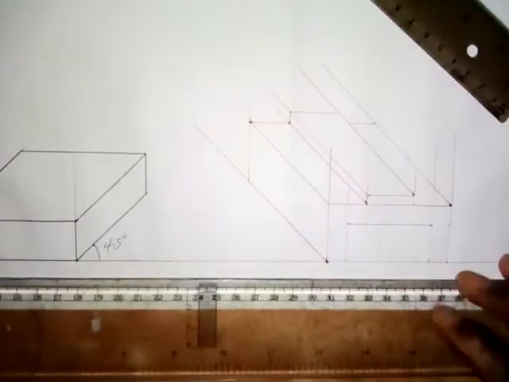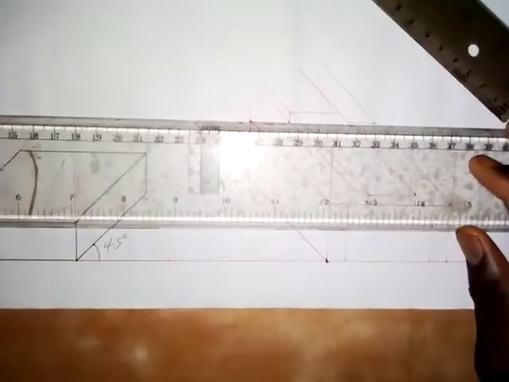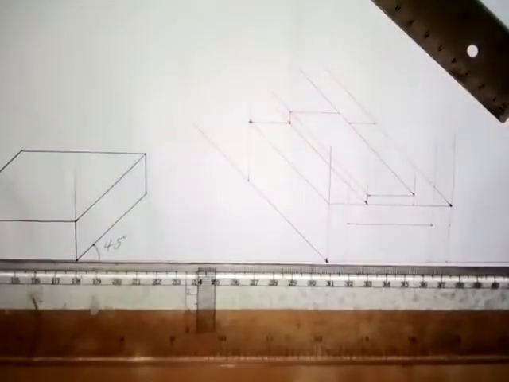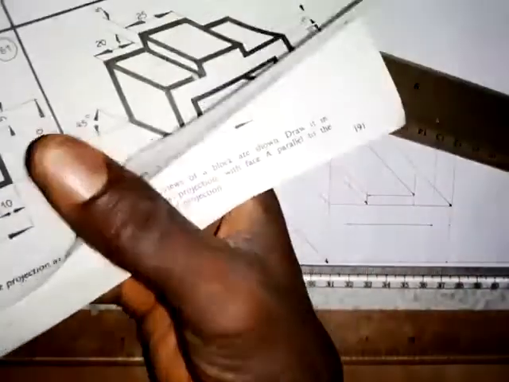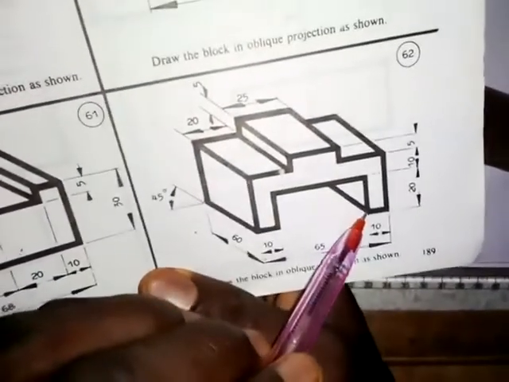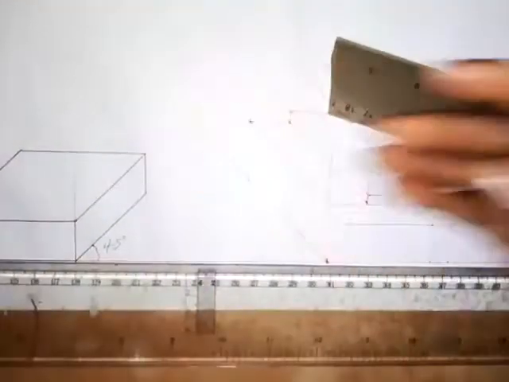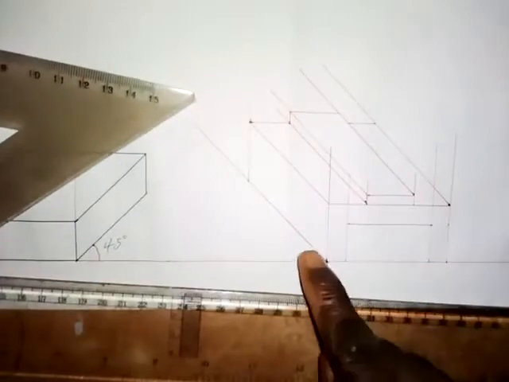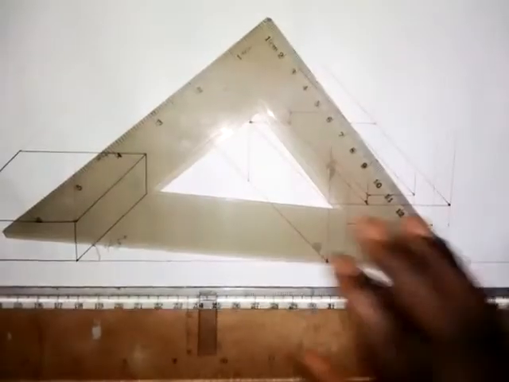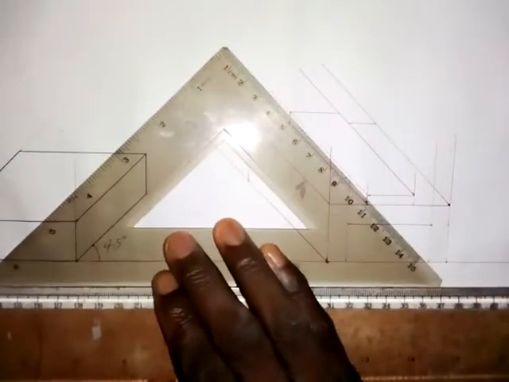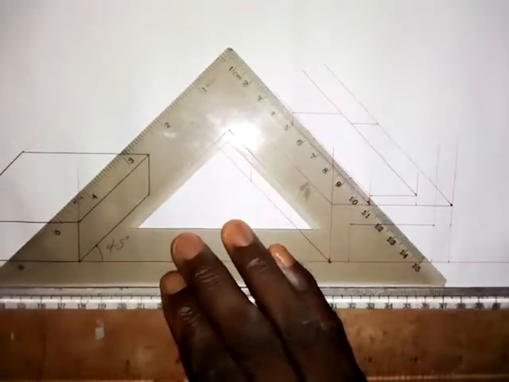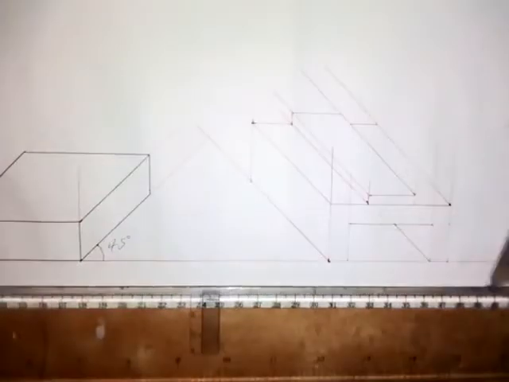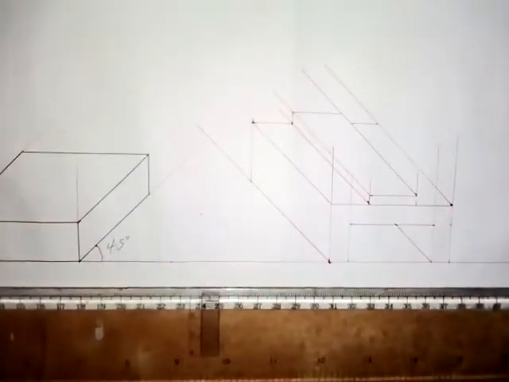So as we have here, we're almost done with the construction of the object. The next thing is, you see this line goes inward. So you take your 45 degree set square, because that line is parallel to this line. Put it at this point and produce it inward like this. That's it. So we have completed the object.